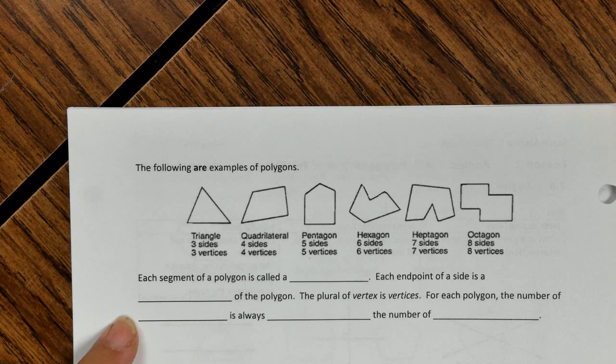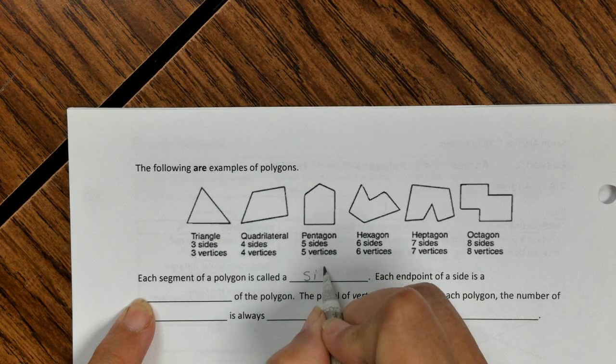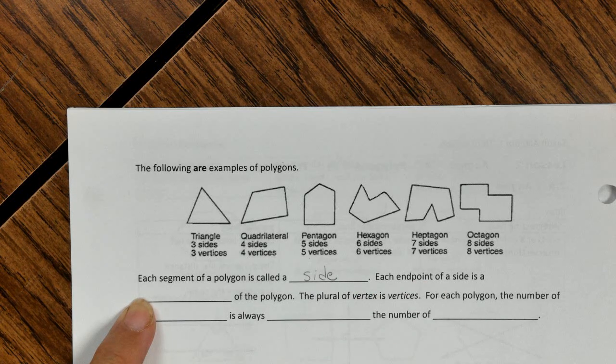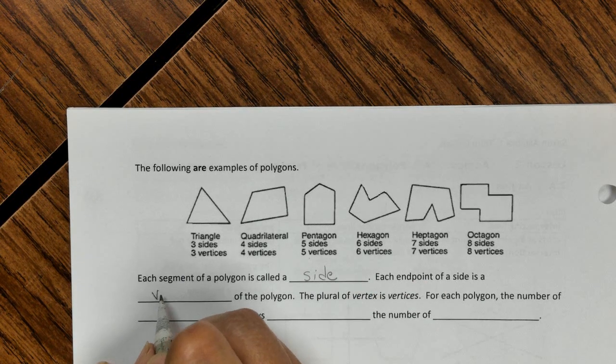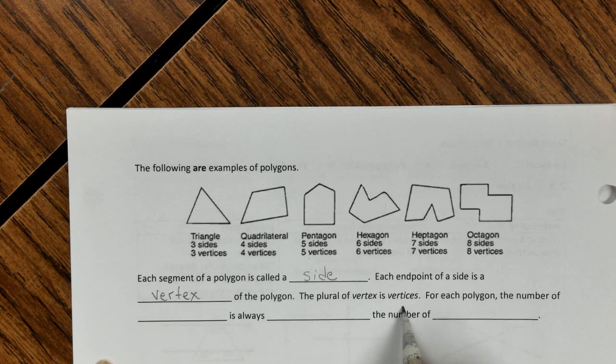Okay, so let's get this filled in. Each segment of a polygon is called a side. Each endpoint of a side is a vertex. So here's our singular, vertex. The plural of vertex is vertices, like it has up there in the captions.